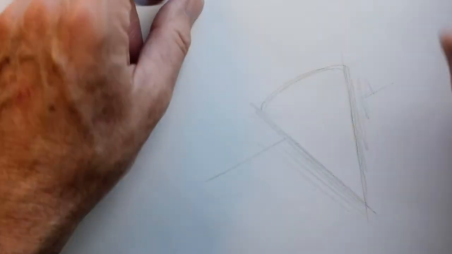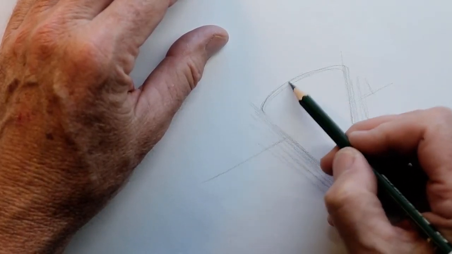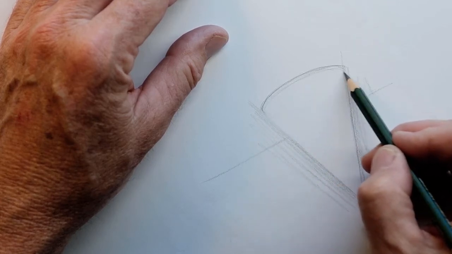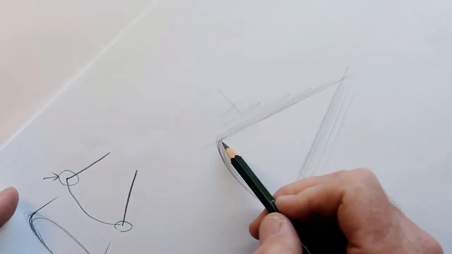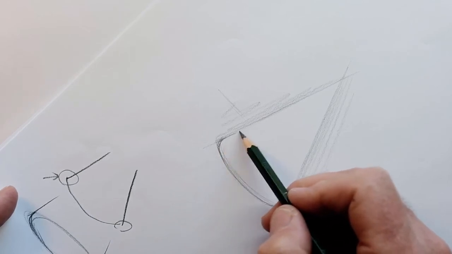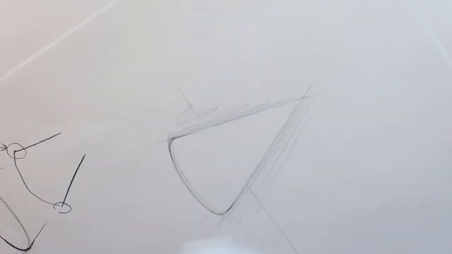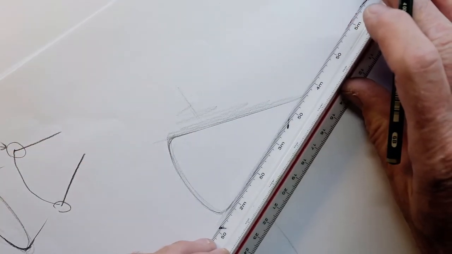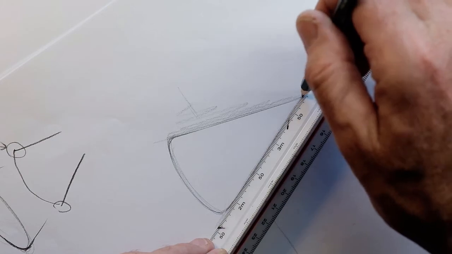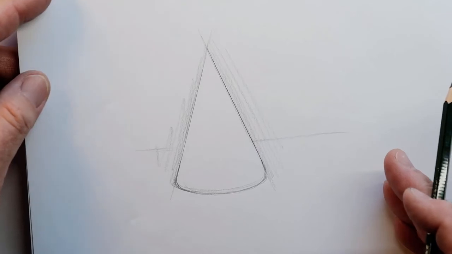So I'm just going to sort of get a little bit closer to my drawing here. And I'm just gradually lifting that up so it sort of comes to a curve. And as long as it meets gradually like that and doesn't make a corner, you'll be fine. Okay, I might even just put a light straight ruler line now that I'm happy with the position. All right, so that's my form or the shape of it.